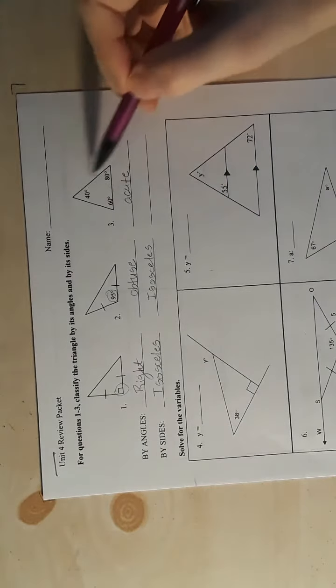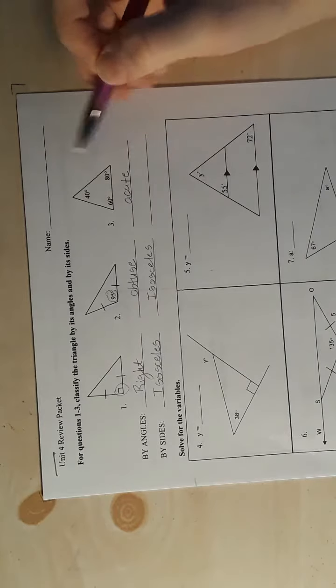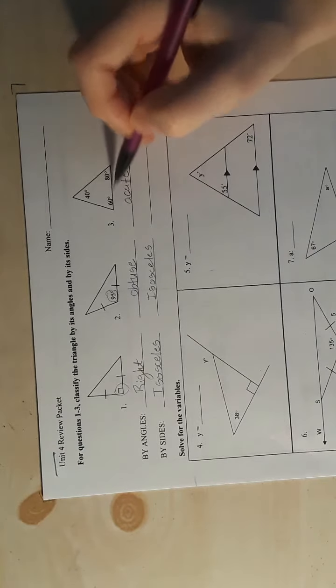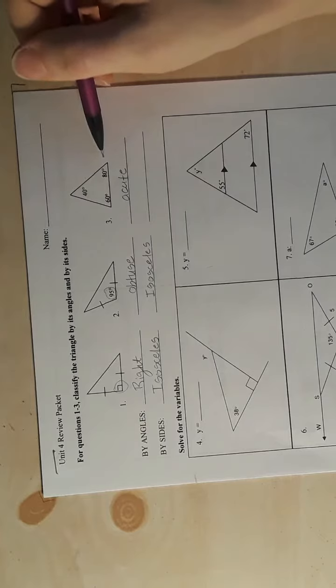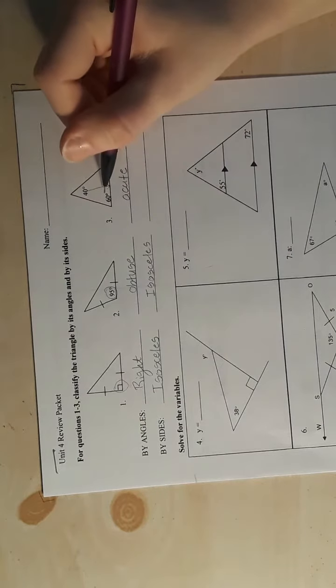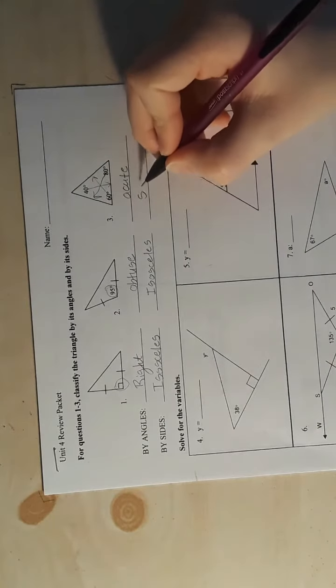Now, I don't have any markings on the sides like I did for these two, but what you want to notice is that all the angles are different. So if all the angles are different measures, that will mean that the sides are going to be different lengths, because as the angles are opening or closing, that's going to make the sides across from them shorter or longer. So this side is going to be different than this side, is going to be different than that side. So when all the sides are different lengths, that is called scalene.